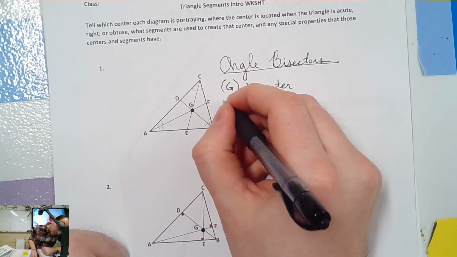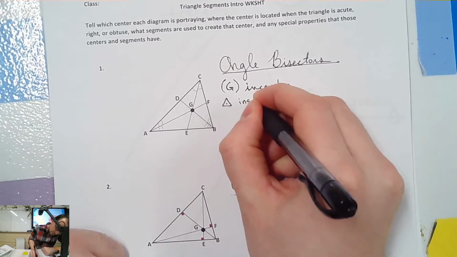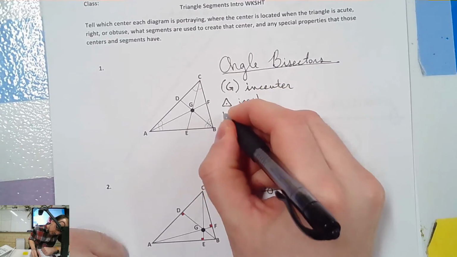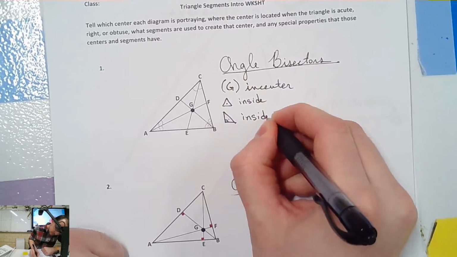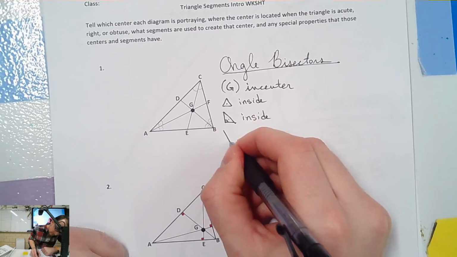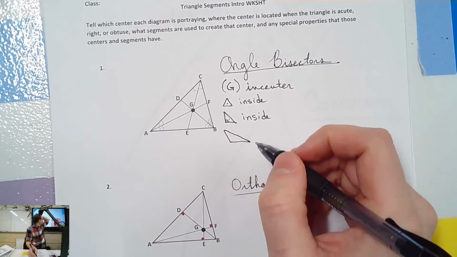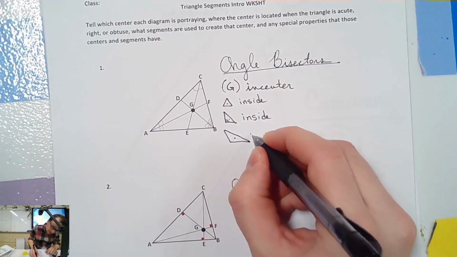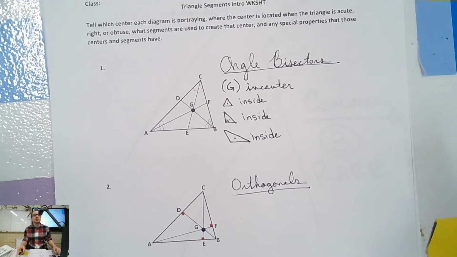When the triangle is acute, let's draw a little acute triangle, we found out that it was inside, right? And when the triangle is a right angle, it still stayed inside. And when the triangle was obtuse, bigger than 90, we also found that it was inside. So the incenter is always inside the triangle. That's partly why they call it the incenter.